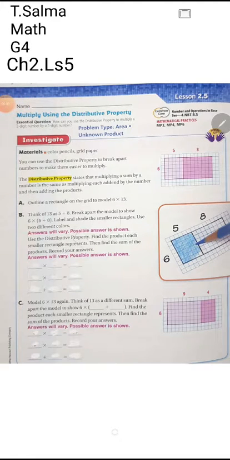Today we will start lesson 5 on chapter 2, multiply using the distributive property, and how I will multiply numbers by using this property. You know that the times table, or multiplication table, will give me the answer up to tens if the numbers consist of one digit only.